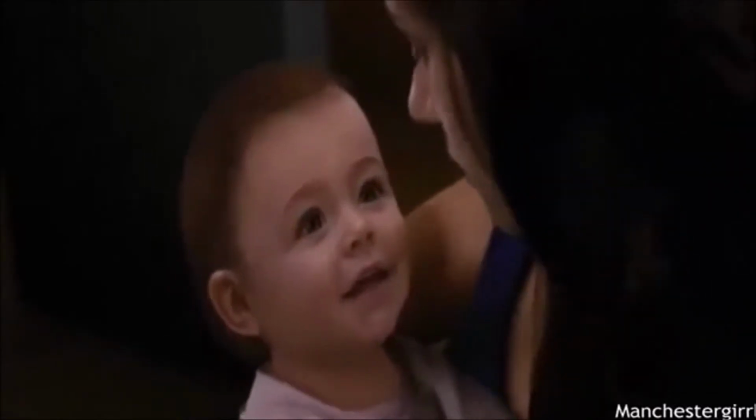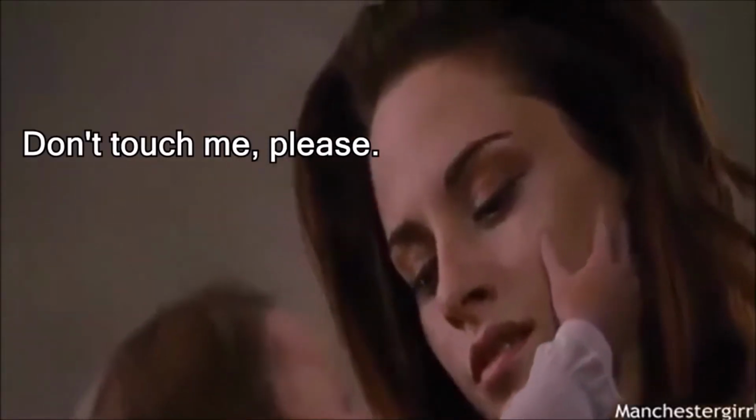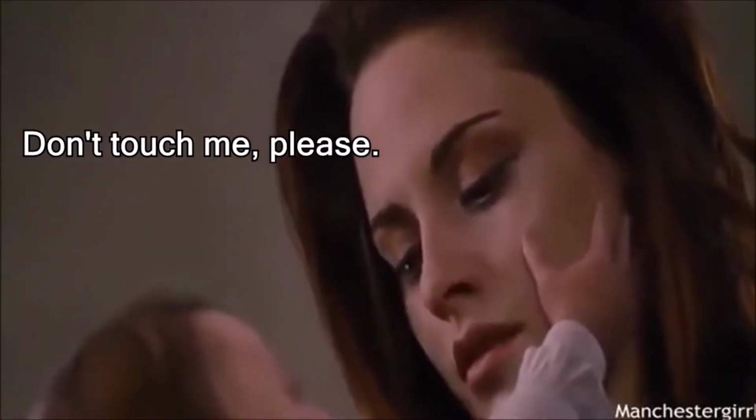Another absolutely horrible example of CGI is in Twilight Breaking Dawn, where you see the main character's baby, and it's terrifying. They CGI'd out the face. Why would you do that? Just get a real baby. And if you don't want to do that, just get an animatronic baby.